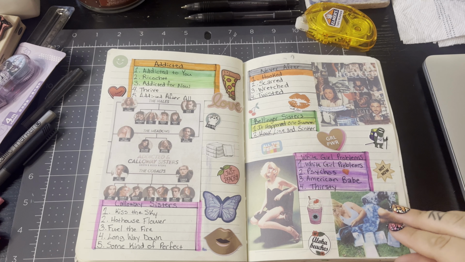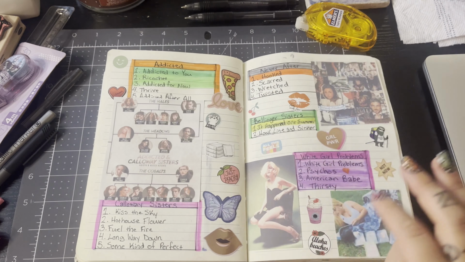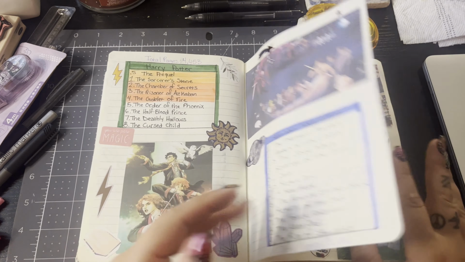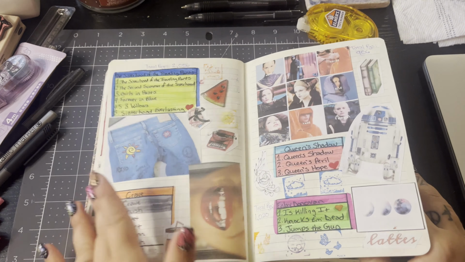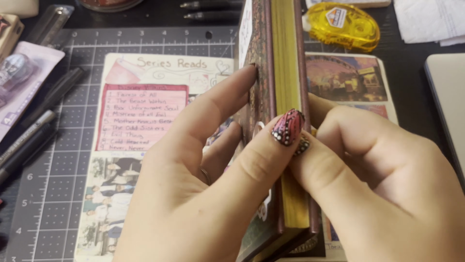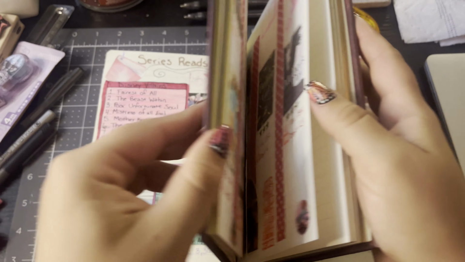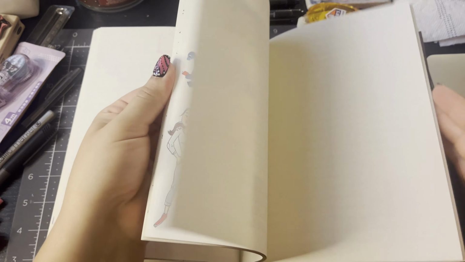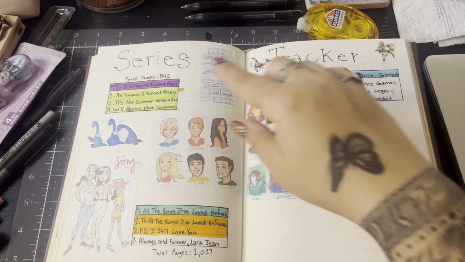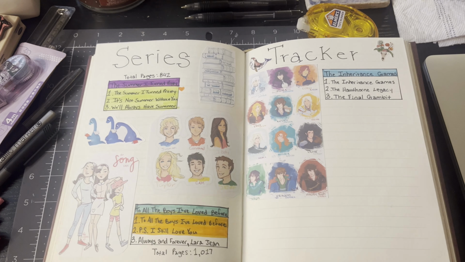White Girl Problems, finished that series, and that's it in this book. So there's not too much to complete in this, and then I will have completed all of my series in this book. So let's pull out my 2023 journal and find where I put my series. Here they are. Okay, I only have 3 right now, and I've already finished 1, and I'm almost done with the second one.